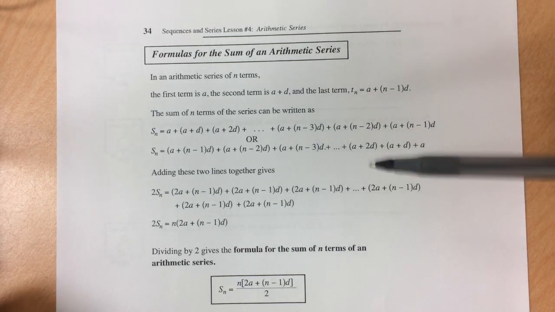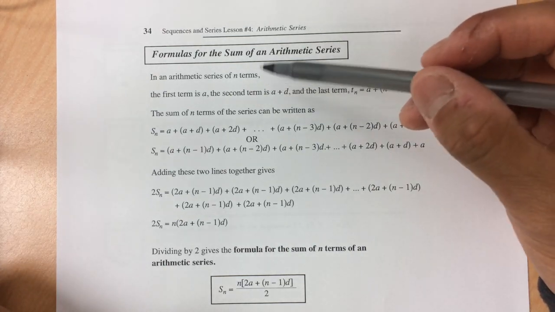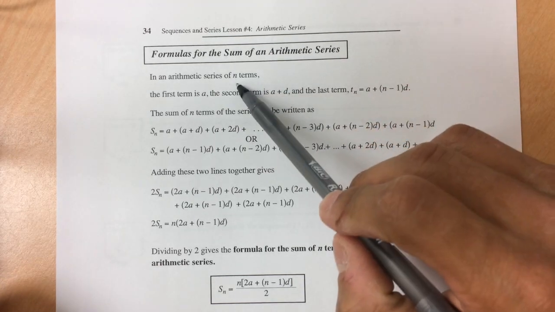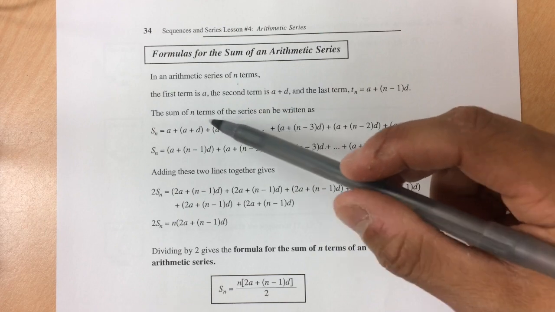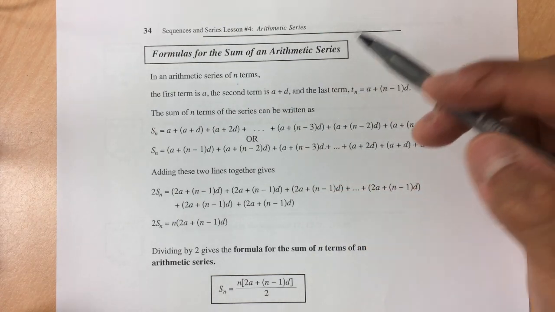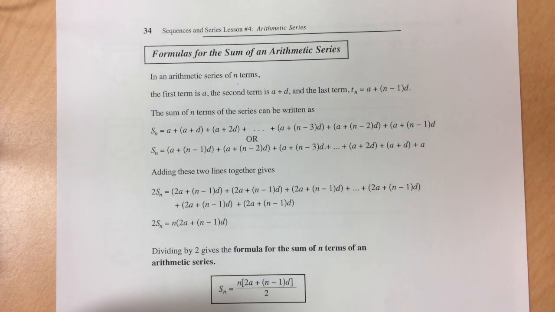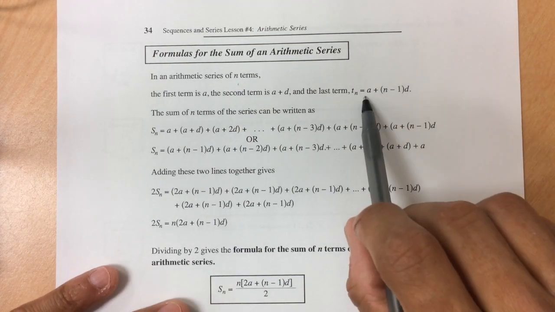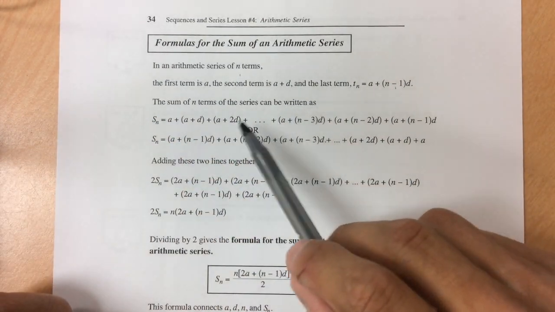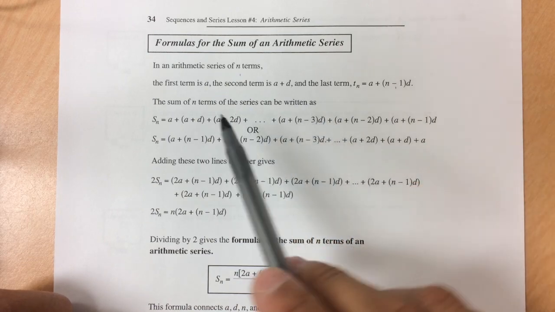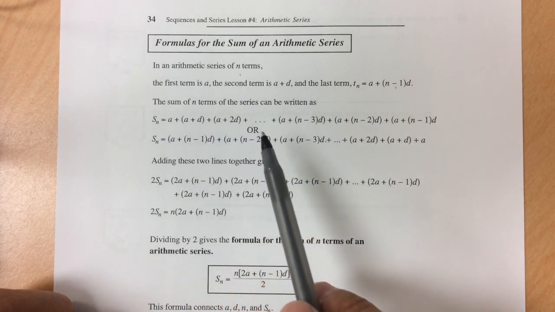All right, so in an arithmetic series of n number of terms, so just any number of terms, the first term is a, so that stays the same, right? The second term is going to be a plus d, which is still the same, and the last term is going to be represented by our general formula. So nothing has changed up to this point. The sum of n terms then can be written like this.